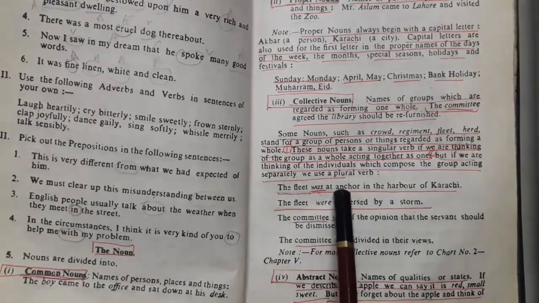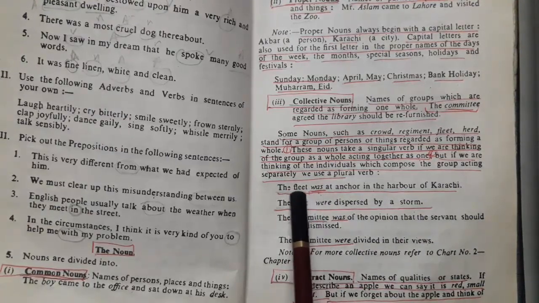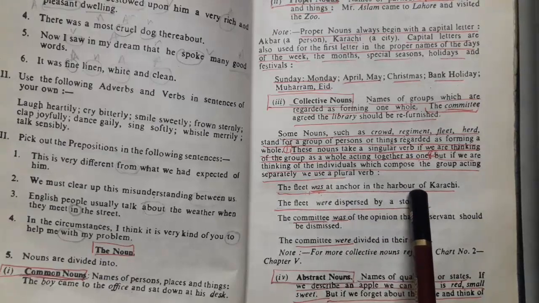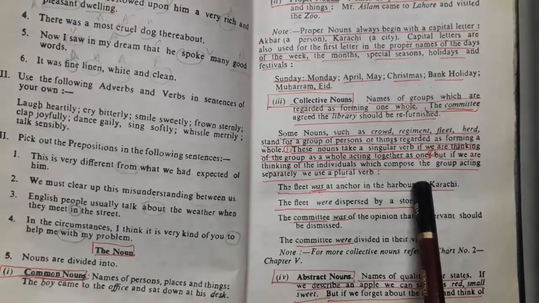Now we will move toward this example. The fleet was at anchor in the harbor of Karachi. Here we can see the fleet is a collective noun. We are taking it as one unit. In this example, a singular verb is used because fleet is considered as a whole, acting together as one. I repeat, in the first example, a singular verb is used because fleet is considered as a whole, acting together as one.